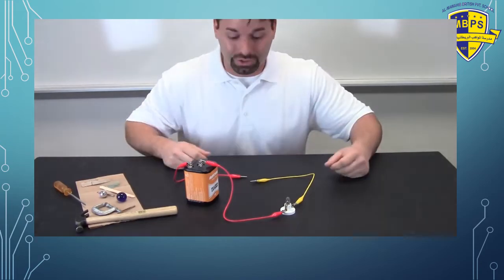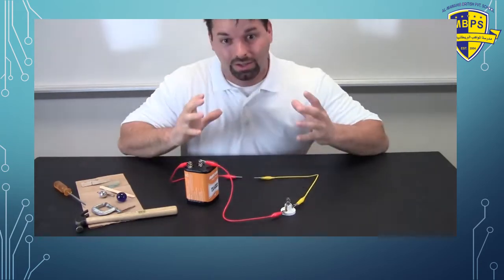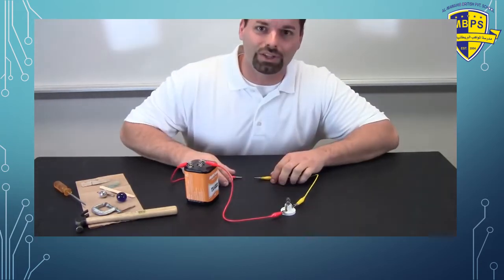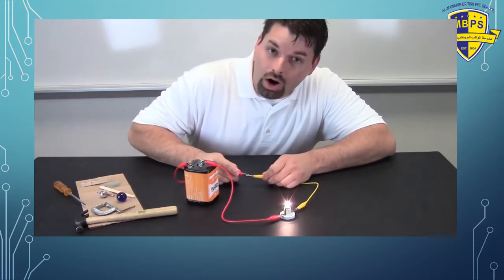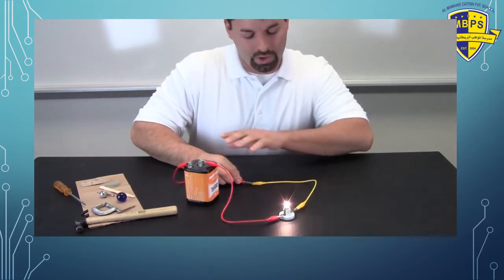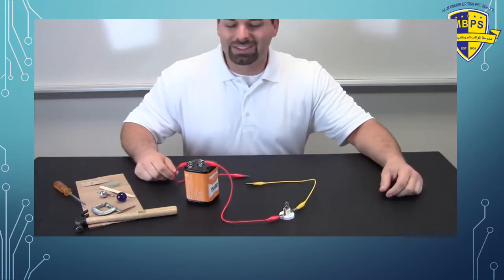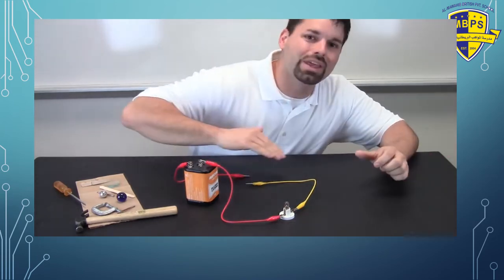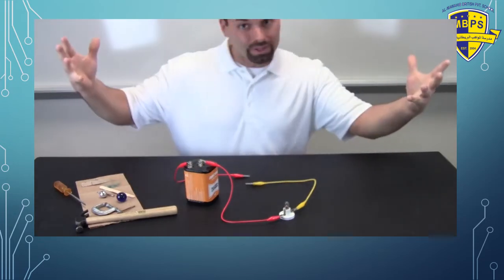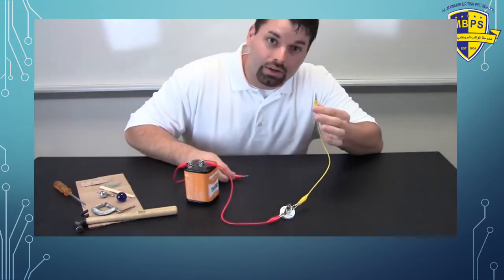How do I do that? How do I show you electricity? I could bite down on this and get shocked, but the easiest way is a light bulb. Watch. We have electricity flowing through the pathway, lighting up the light bulb. Sometimes things really allow the electricity to flow through them. We call them conductors.